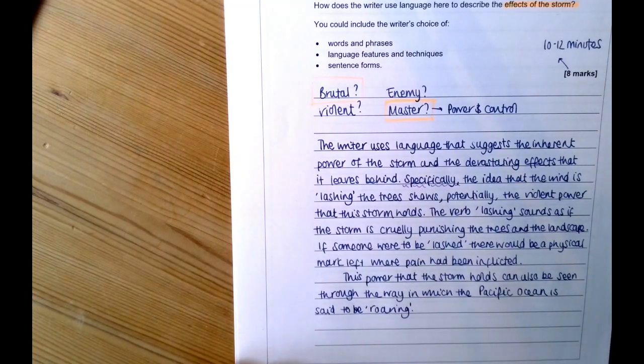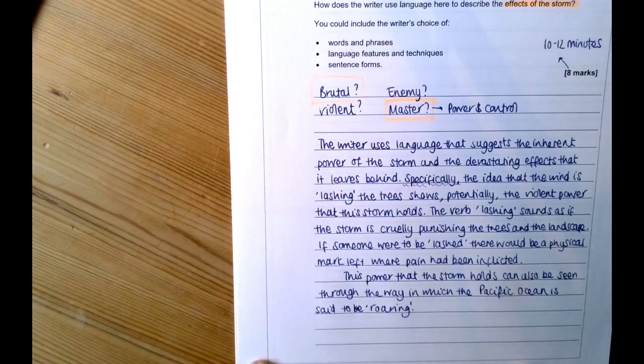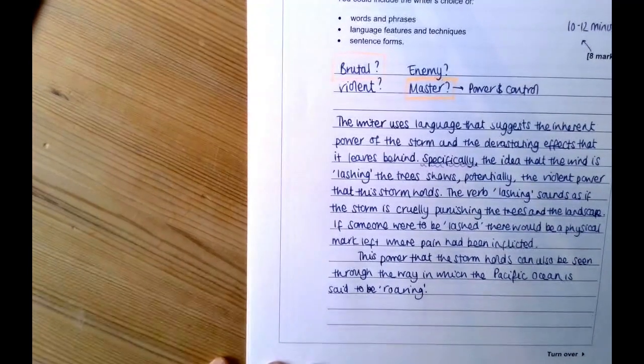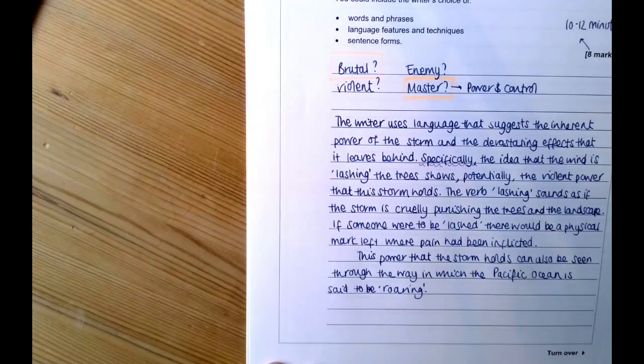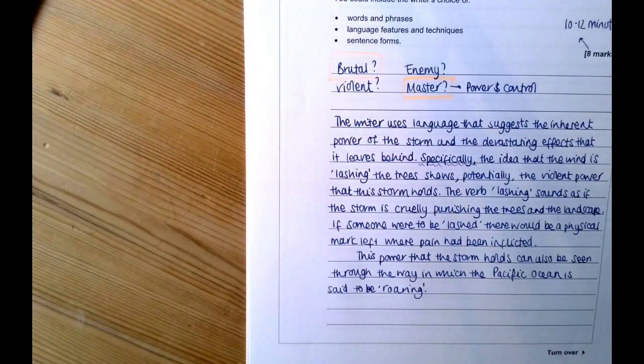Now we need to say why the fact that the Pacific Ocean roaring shows the power that the storm holds. Now essentially the roaring comes probably from the noise that the ocean is making, essentially crashing against the rocks or as the waves swell and break.